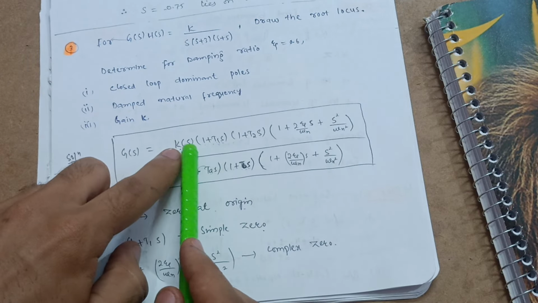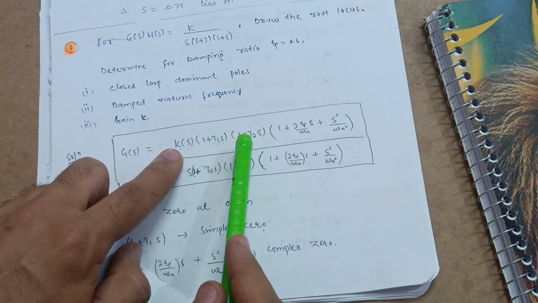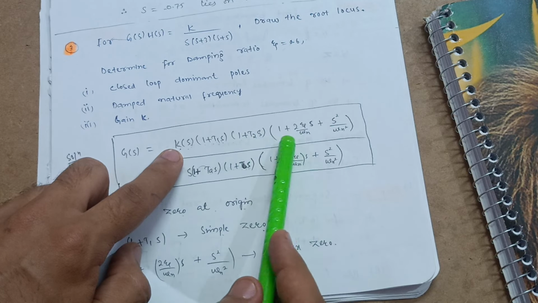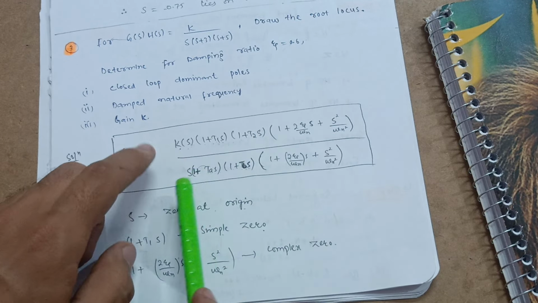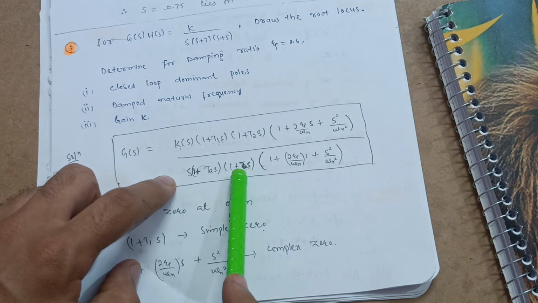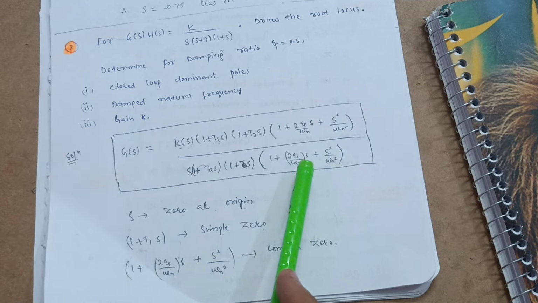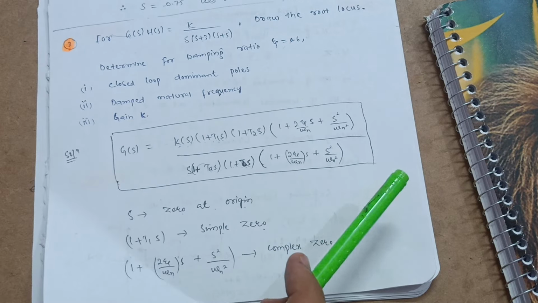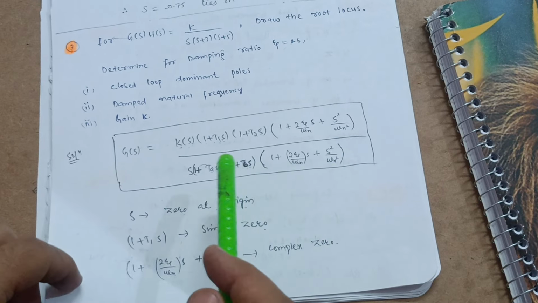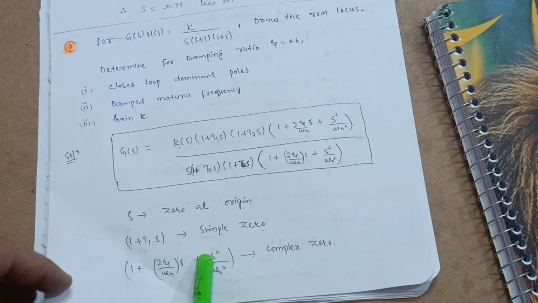This is called zero at origin, this is called simple zero, this is also called simple zero, this is the complex zero. This is pole at origin, this is simple pole, this is again a simple pole, this is complex pole. These are the terminologies which you have to remember, so further you will get clarity in the problem itself. I have written them here, you can refer.